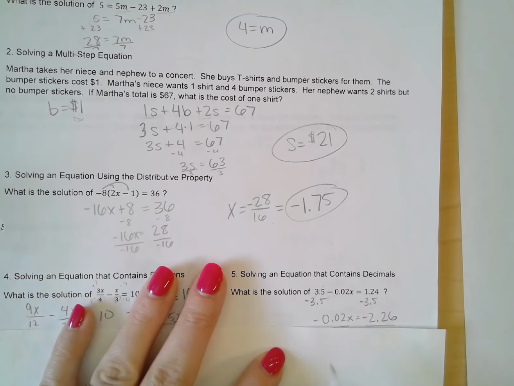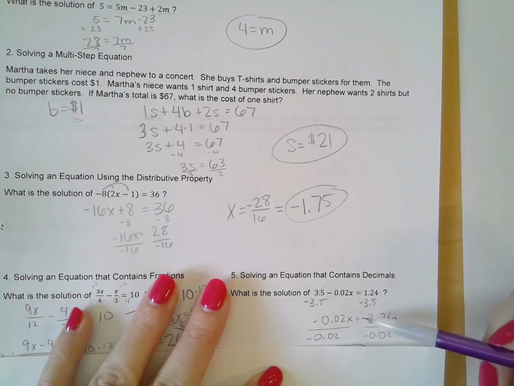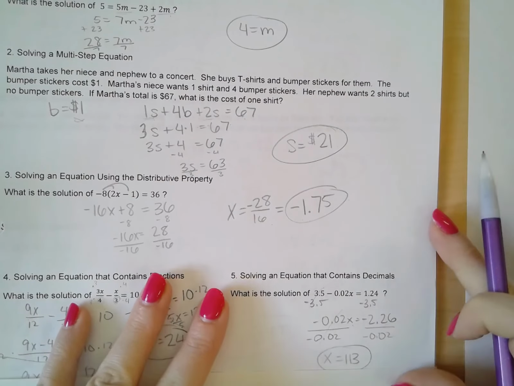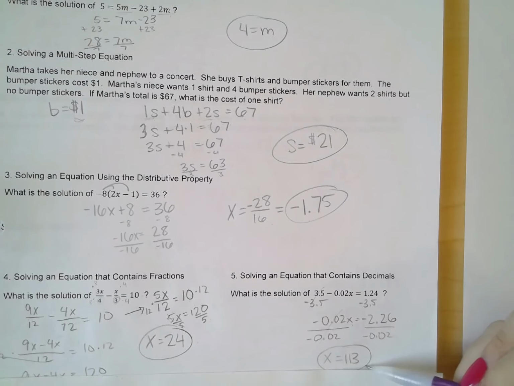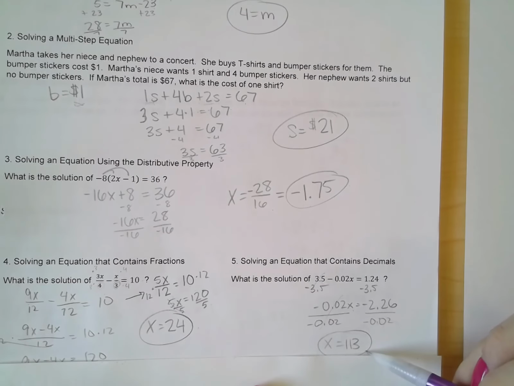So now I just need to divide each side by the negative 0.02. Okay, these negatives I see are going to cancel. This whole thing's going to cancel to just leave me with x. So x equals 113. I used my calculator to do that. That's fine to do with decimals. If you have questions on how I got that, please, please, please let me know.